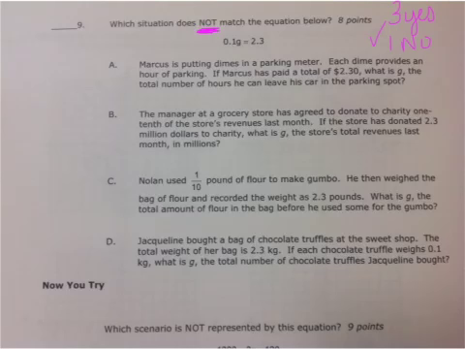A says Marcus is putting dimes in a parking meter. Each dime provides an hour of parking. If Marcus has paid a total of $2.30, what is G, the total number of hours he can leave his car in the parking lot? All right, I look at this and I see dimes. I know that dimes are worth 10 cents, and 10 cents is 1/10 of a dollar, and I can write that as 0.1.